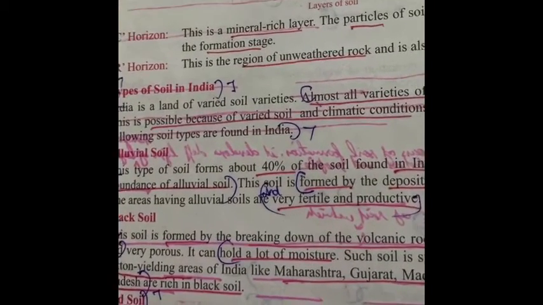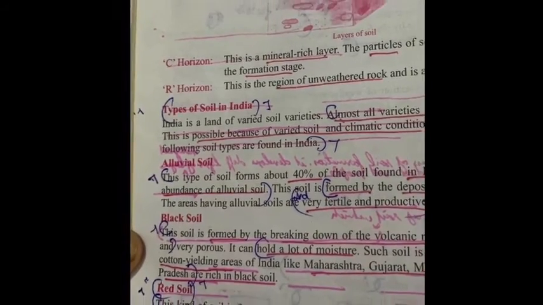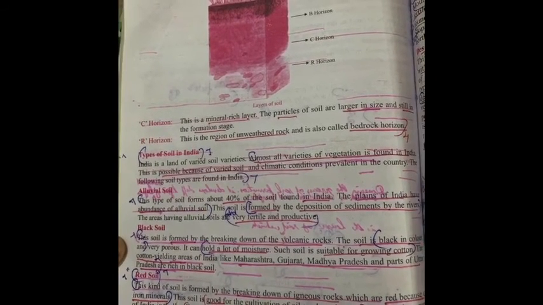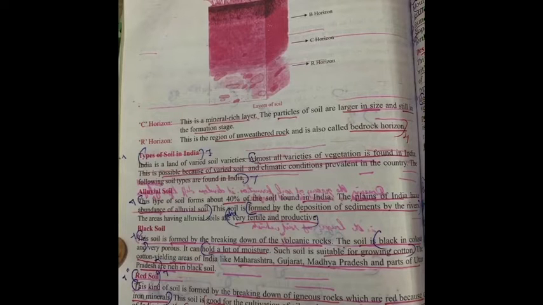The first soil we are having is alluvial soil. Alluvial soil alone accounts for 40% of the total soil in India. This soil is present in the plains of India and is formed by the deposition of sediments by the rivers. These sediments are very fertile and very productive.